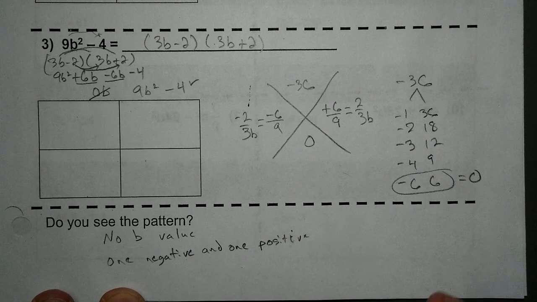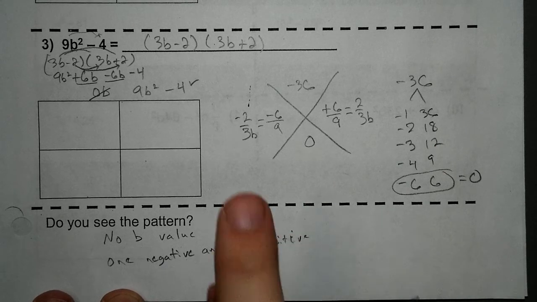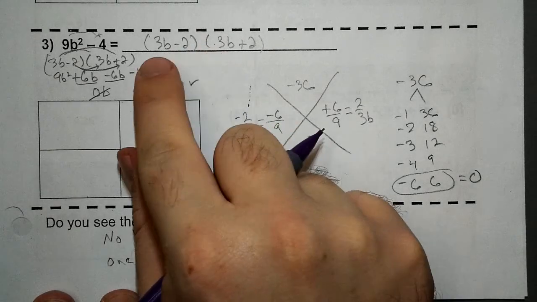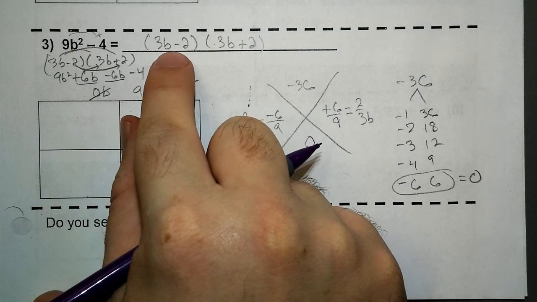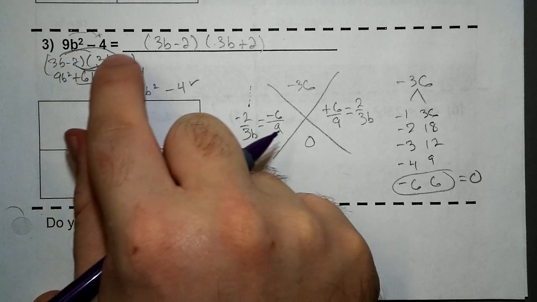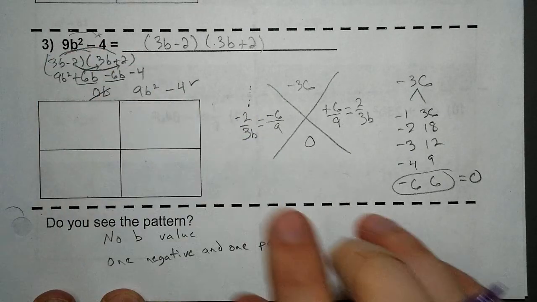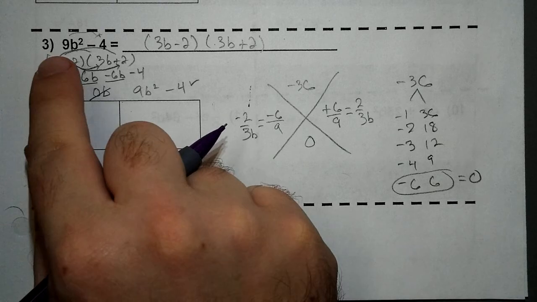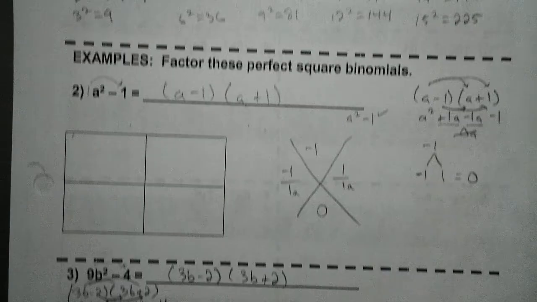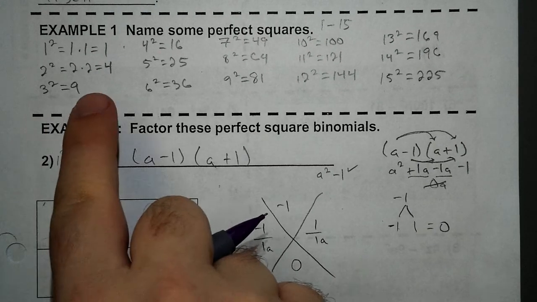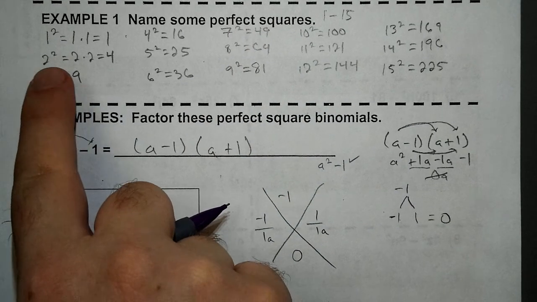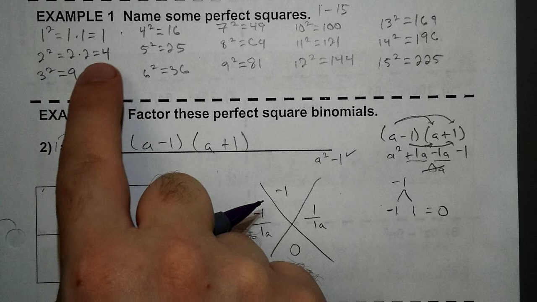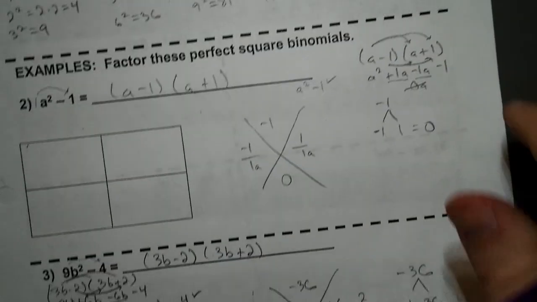What else do we notice? Okay, we notice, or you should notice, that from your factors, when we square that number, multiply it times itself, we get this value outside. So these are what we call perfect squares. Let's look up here at 9 and 4. Well, 3 squared is 9, and 2 squared is 4. So 9 and 4 were the perfect squares.